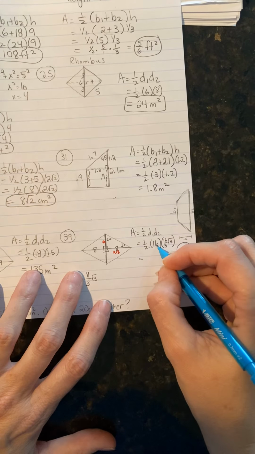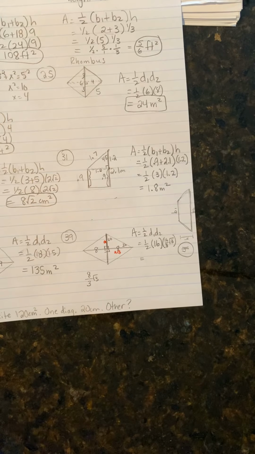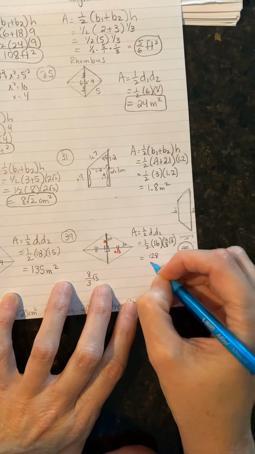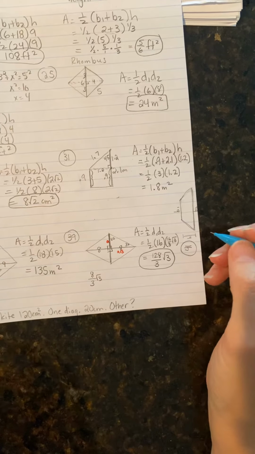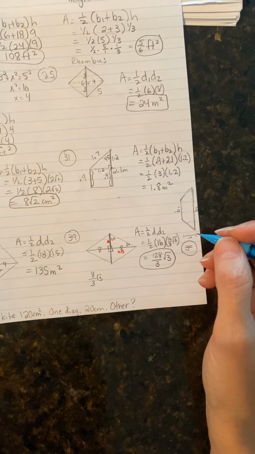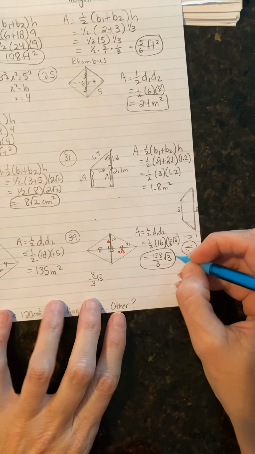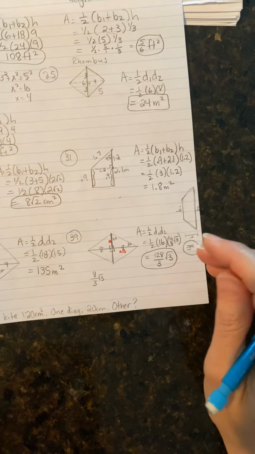So half of 16 is 8, and 8 times 16/3 radical 3, 16 times 8 is 128/3 radical 3. That's your answer. It's just disgusting. I'm not sure what that was measured in, but whatever units it is, that would be units squared. Okay, I picked 2 more.